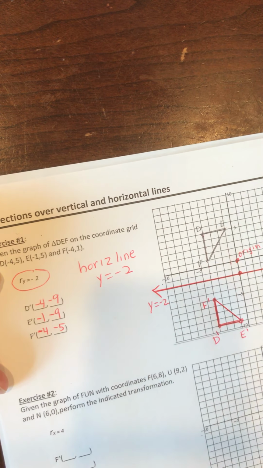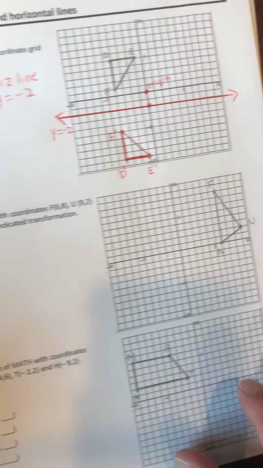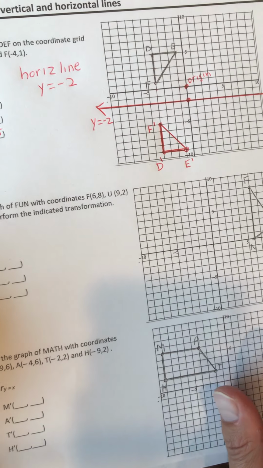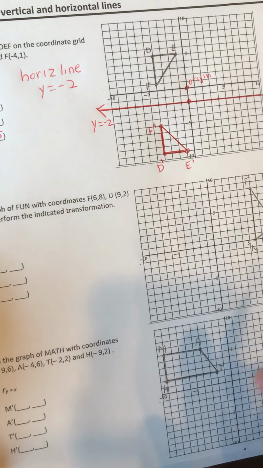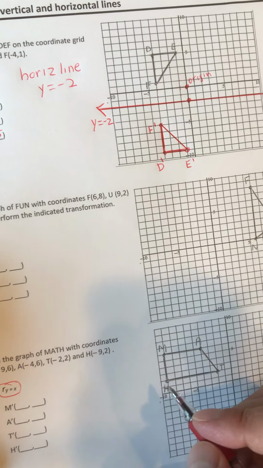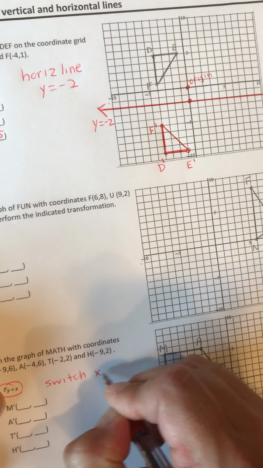You're going to try 2, 4, and 5. I'm going to help you with number 3, and then tomorrow we're going to do a bunch of questions like number 3. For number 3, we want to reflect over y equals x. As soon as you see that, remember the rule: switch x and y.